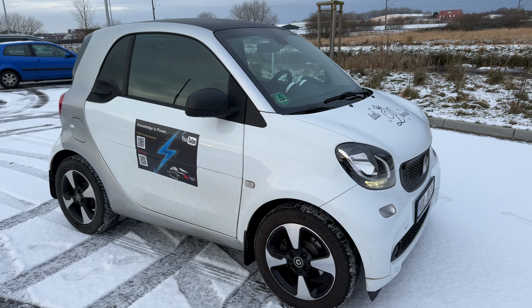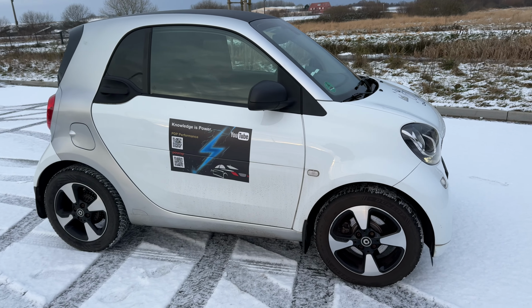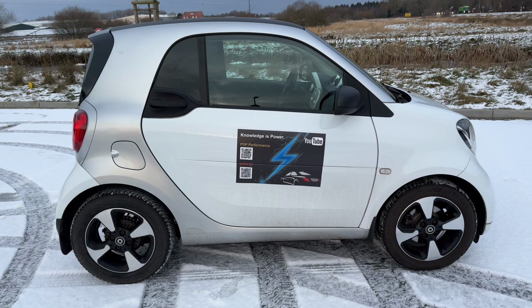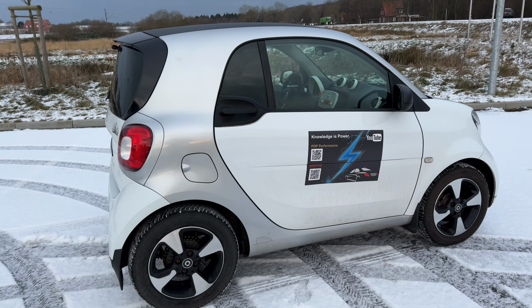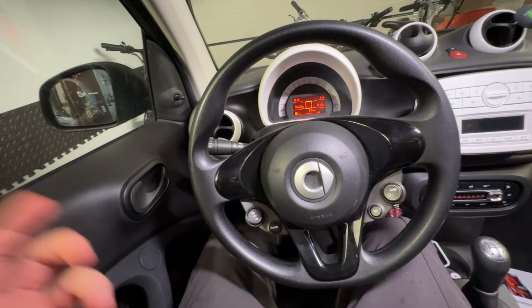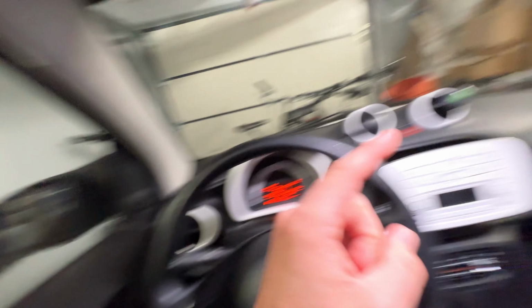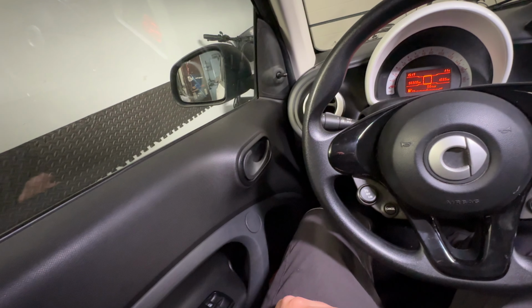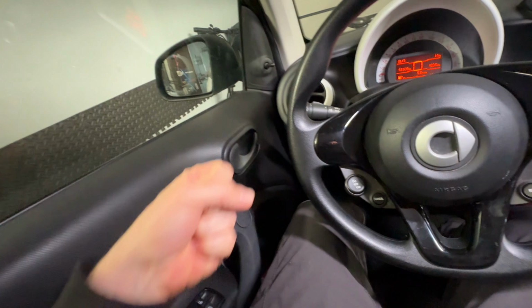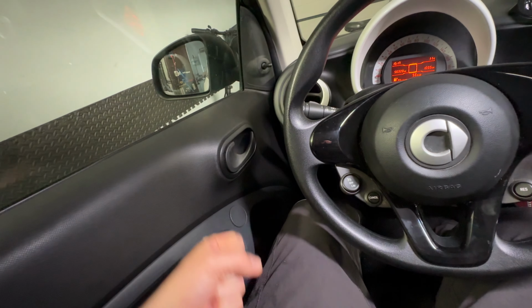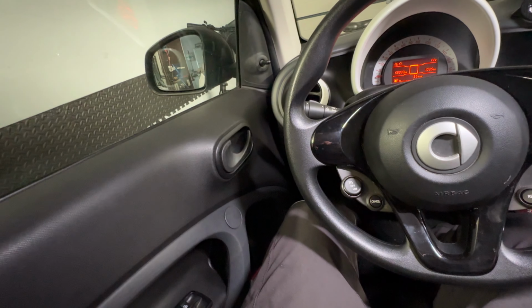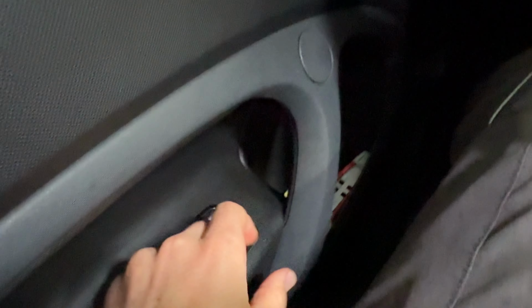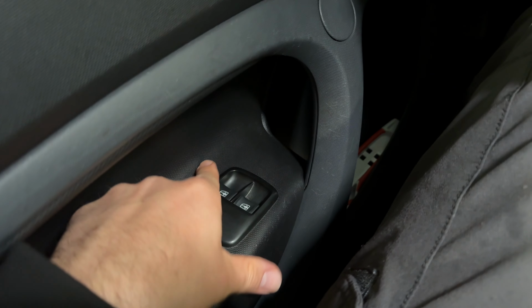Hello today. I'm going to show you how to open and close the side windows of your Smart Fortwo. The switches for both side windows are located on the driver's door. There is also a switch for the front passenger side window on the front passenger's door.